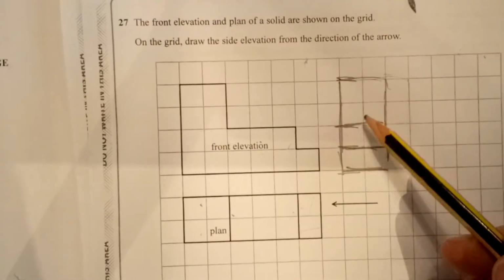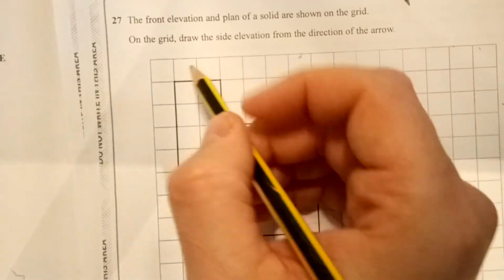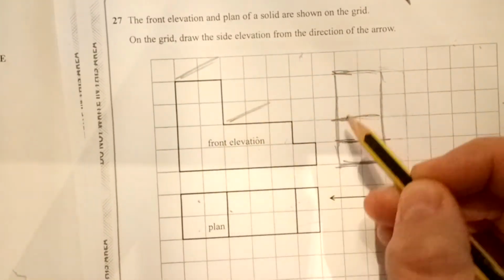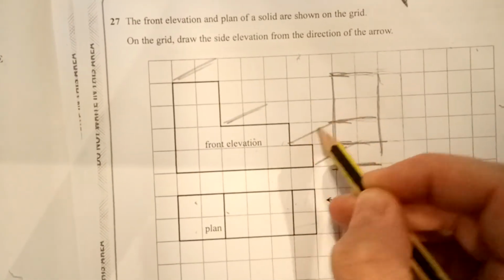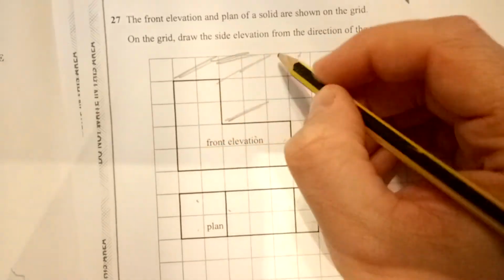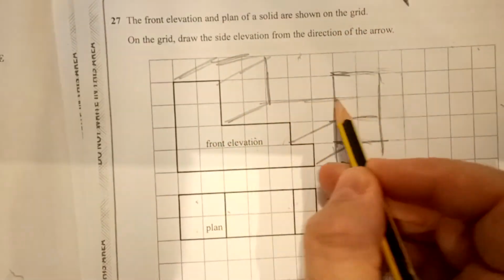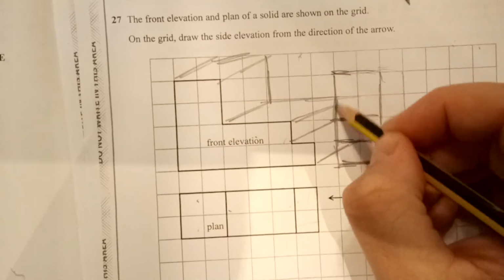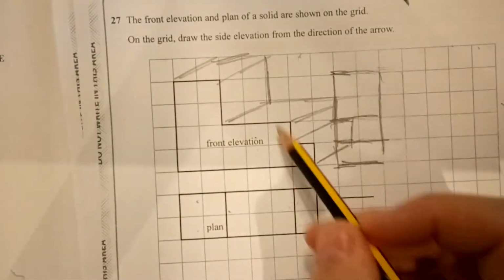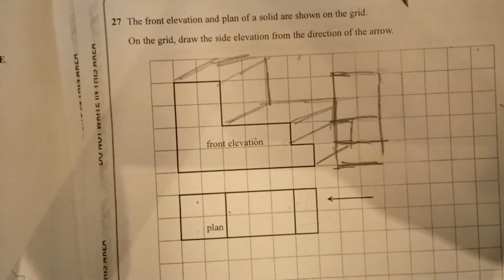If you want a bit more of an understanding, I'm going to use the front elevation. We'll turn it into a prism. It's sort of like going to look like, oh, I've overlooked my shape. It's actually going to look like that. If you actually wanted to know what the shape would look like, but you don't need to write that in, I've just done it for a bit of understanding.